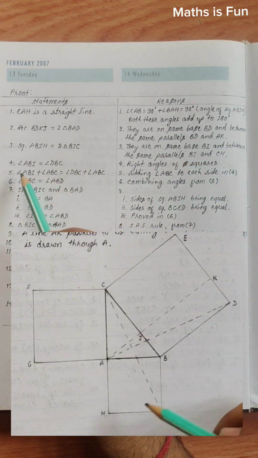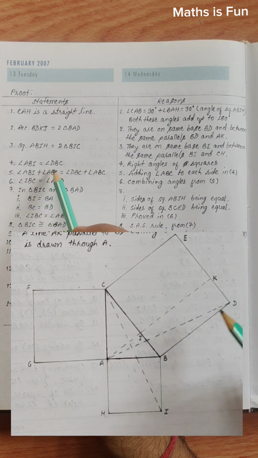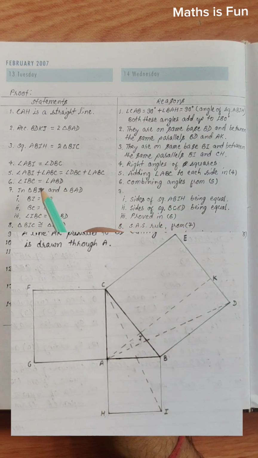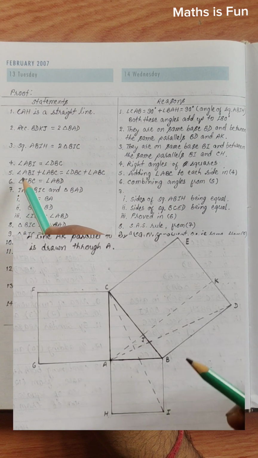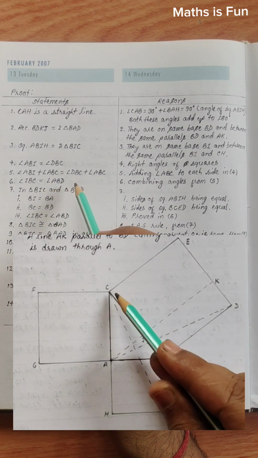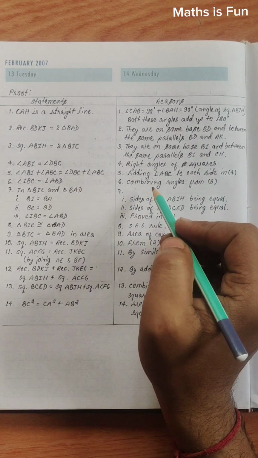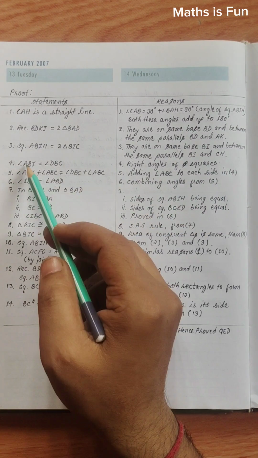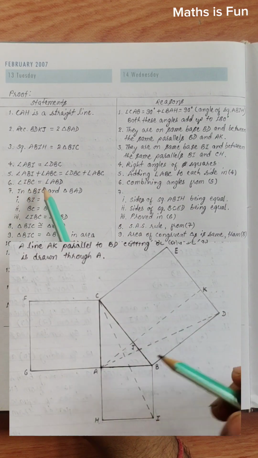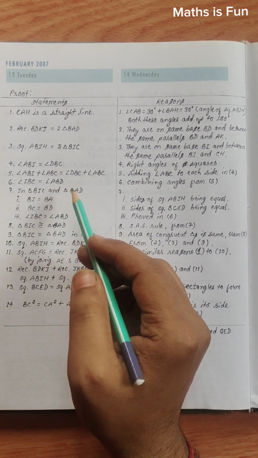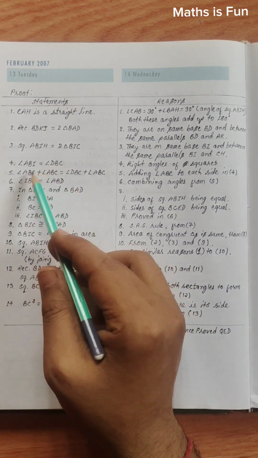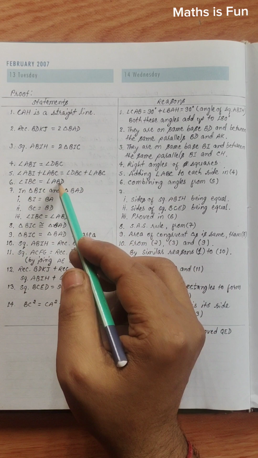In point 4, we have angle ABI equals angle DBC. That's because they are the right angles of squares. Point 5, angle ABI plus angle ABC equals angle DBC plus angle ABC. That's because we add angle ABC to each side in point 4. Then in point 6, angle IBC equals angle ABD. That's because we are combining angles from point 5. That means these both become this and these both become this.